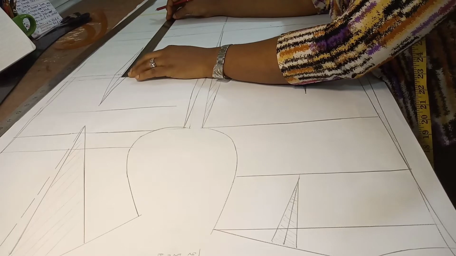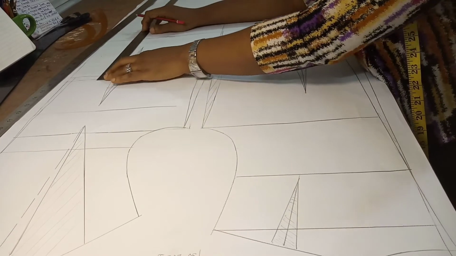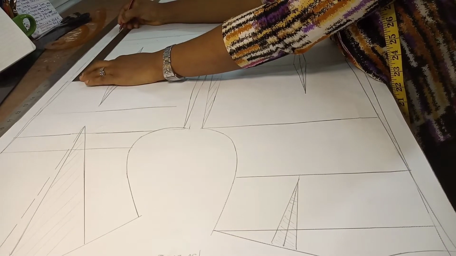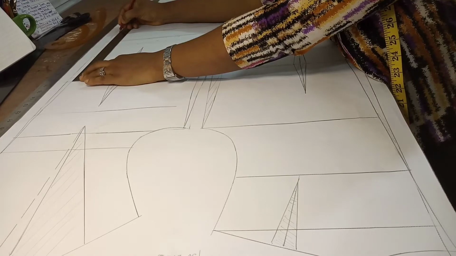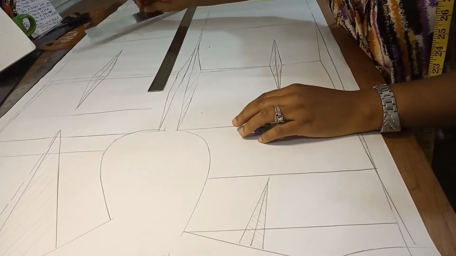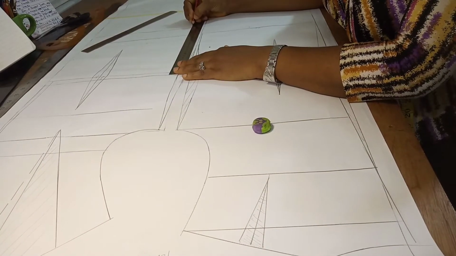And the measurement of my hip point is 29 cm. So I mark 29 cm, 29 cm at the CB also. Make sure you get an accurate measurement so that you have a straight line.